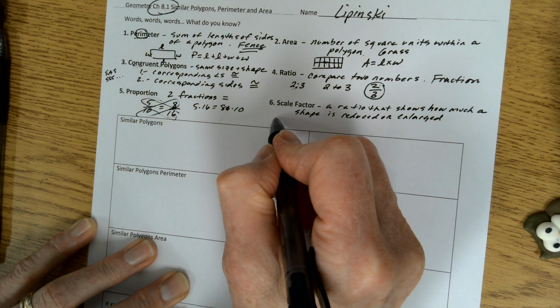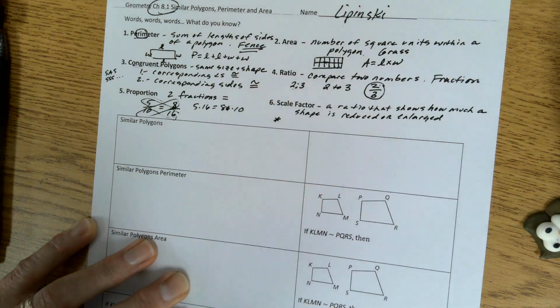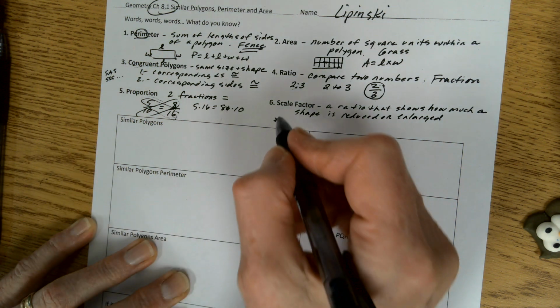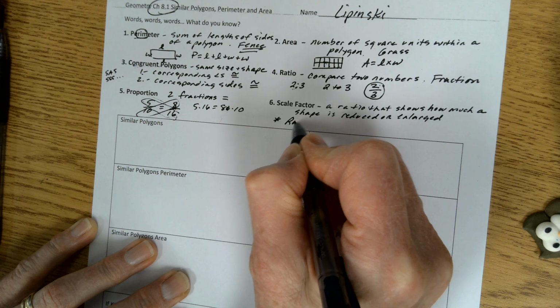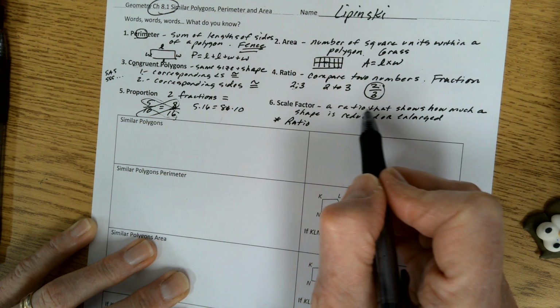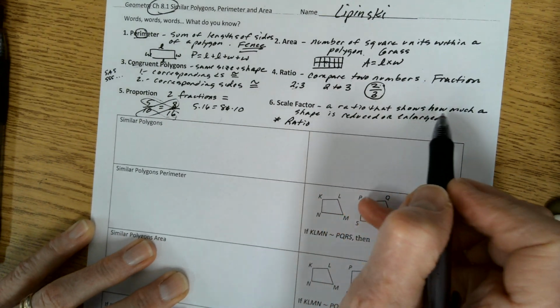Now, when we talk specifically about a scale factor, which we're going to do in a little bit here, okay? It's a ratio between corresponding sides. I mean, a ratio that shows how much a shape is reduced or enlarged.